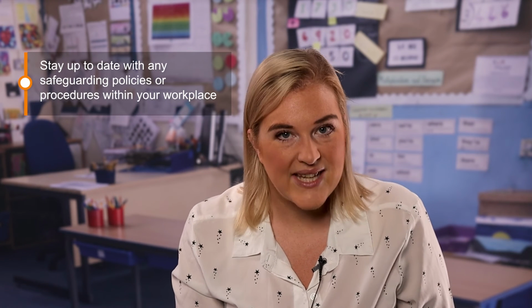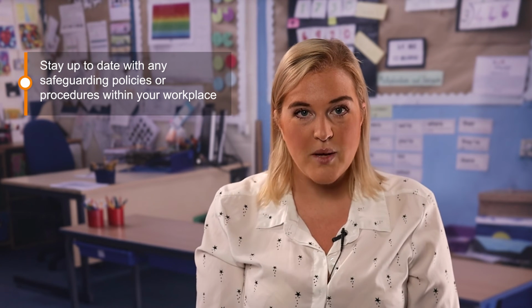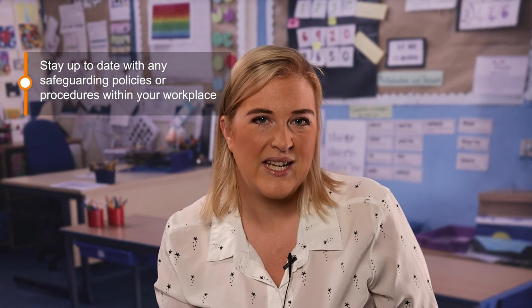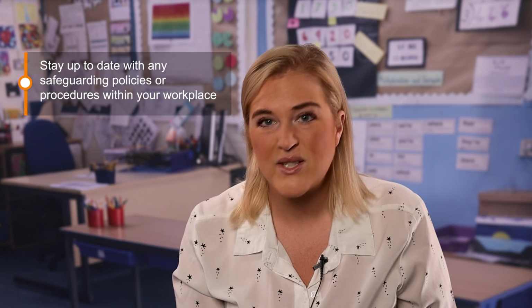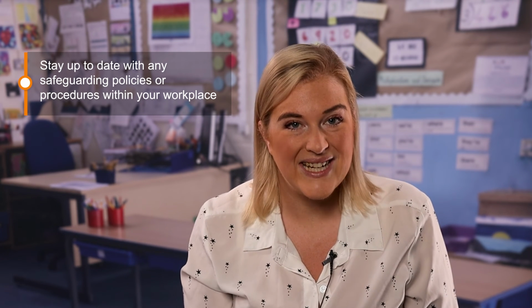Stay up to date with any safeguarding policies or procedures within your workplace. Now these are likely to change over time, but if you don't react appropriately, should an incident occur, this will take longer to reach the safeguarding officer and the situation may have escalated by then. If you want to know more about how you can support your safeguarding officer in your own setting, start by asking them the question. They'll really appreciate that you're taking the time to make sure that their job can run as smoothly as possible. And it's another opportunity to improve your safeguarding knowledge.